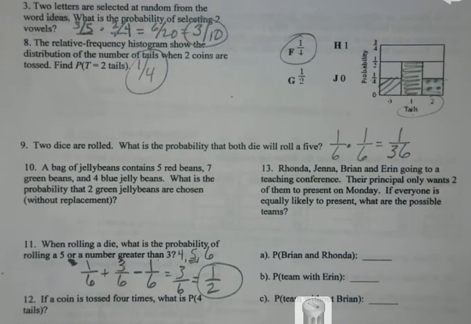10, let's see. A bag of jelly beans contains 5 red, 7 green, and 4 blue jelly beans. What is the probability that 2 green jelly beans are chosen without replacement? And that does matter. So let's see, how many total jelly beans are in our bag? How many total jelly beans are in the bag to start? 16.